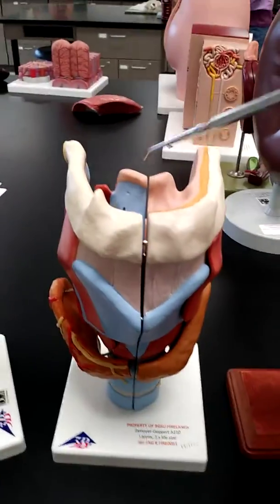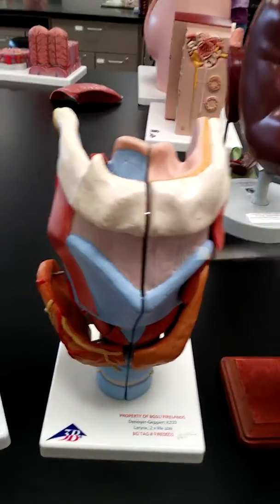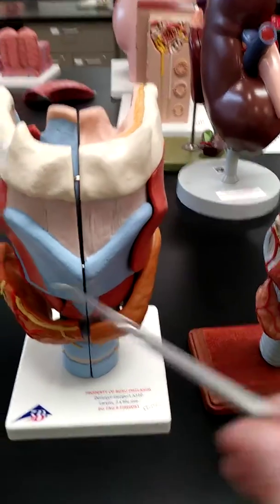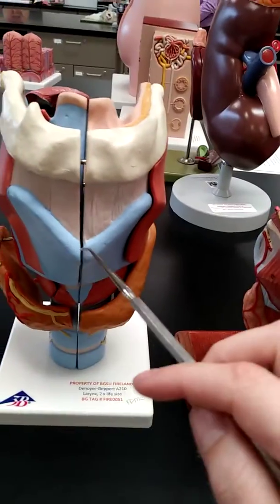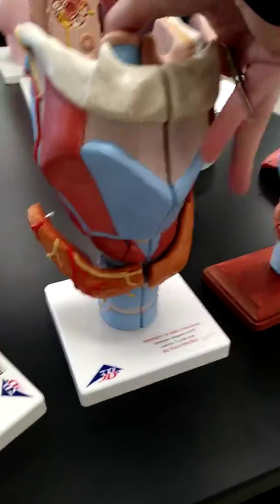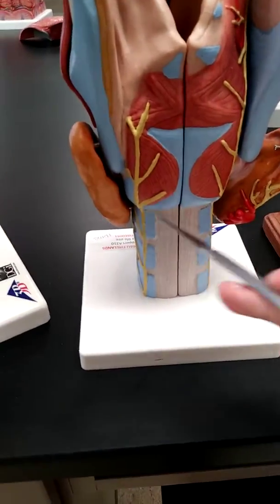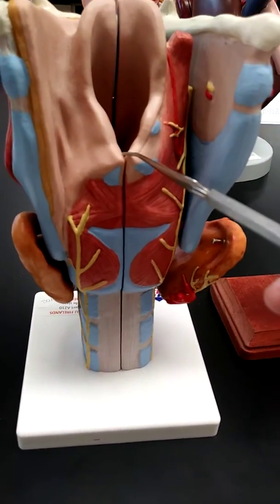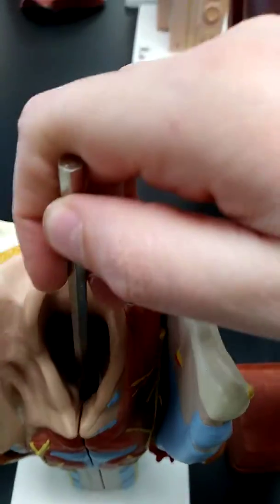So again, the epiglottis, the hyoid bone, the thyrohyoid membrane, the thyroid cartilage, the laryngeal prominence, the trachea, the coracoid membrane, the arytenoid cartilage, and the vocal ligaments.